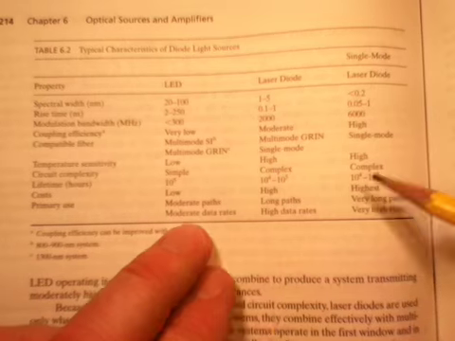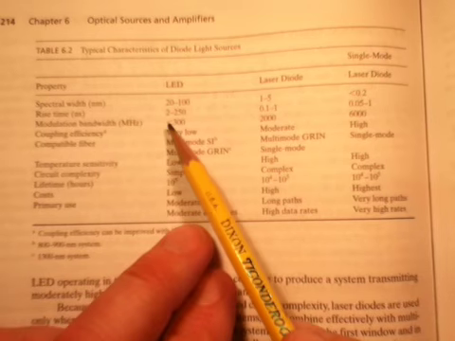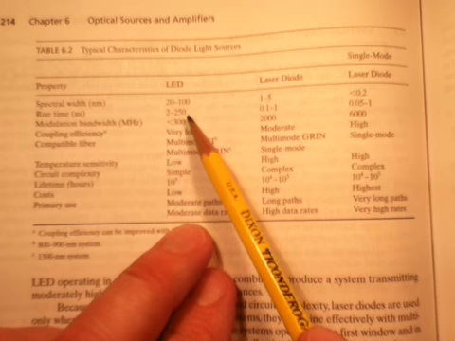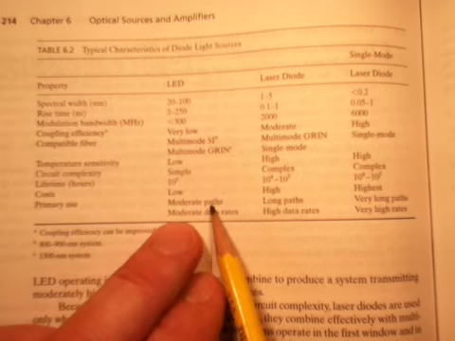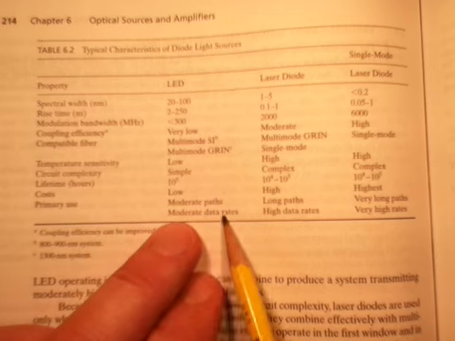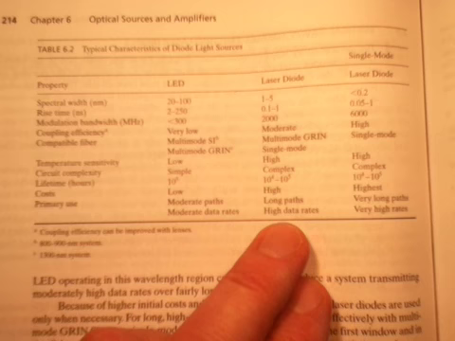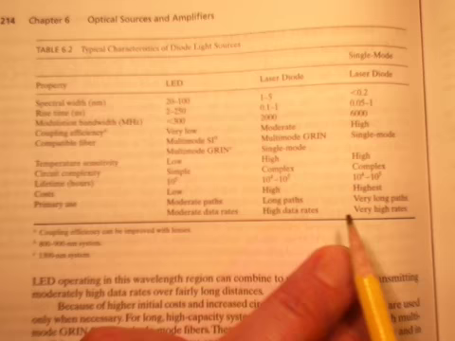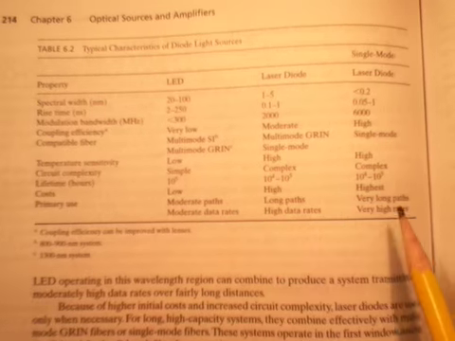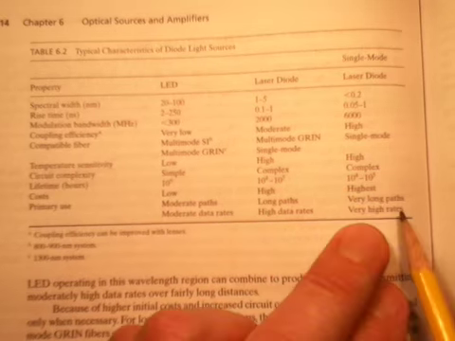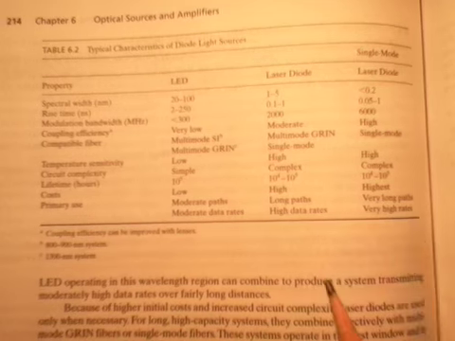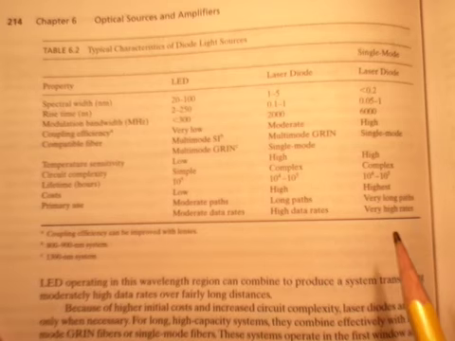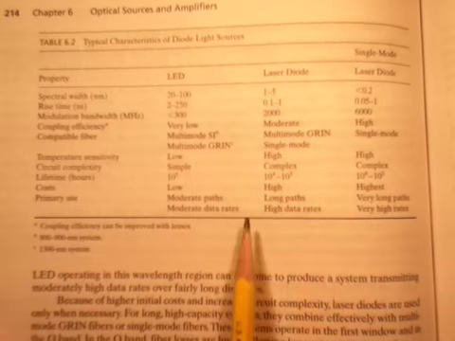And then corresponding to the modulation bandwidths, LEDs have low modulation bandwidth, so they're appropriate for short or moderate distances and moderate data rates, whereas laser diodes are appropriate for very long distances and higher data rates. Single mode lasers give us the best modulation bandwidth, and therefore are appropriate for the longest distances and the highest data rates.